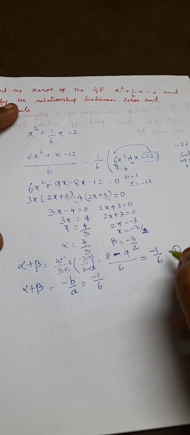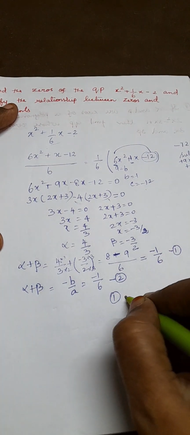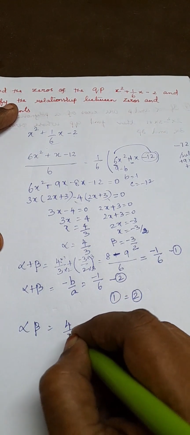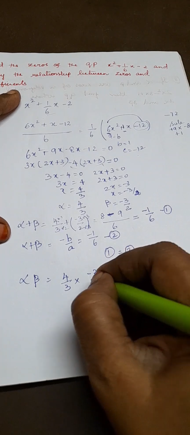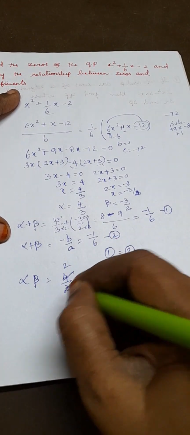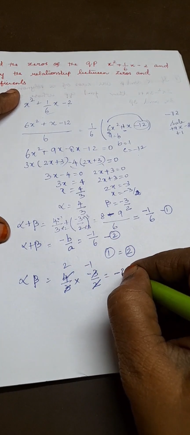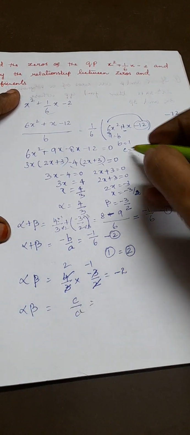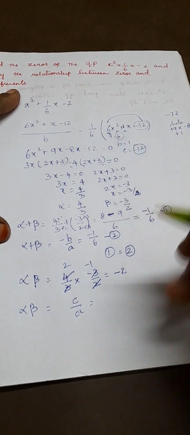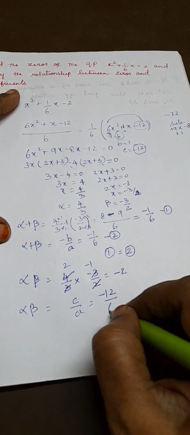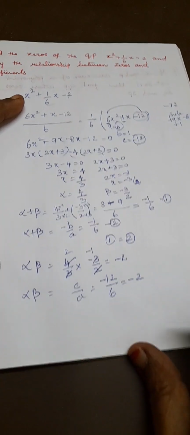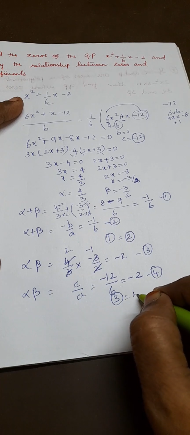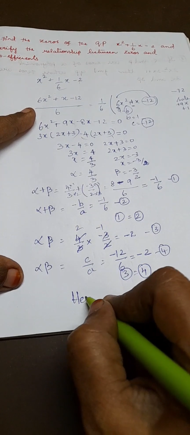Hence this 1 equal to 2, right? Then alpha into beta, 4 by 3 into minus 3 by 2. So 2 2s are and 3 into minus 1, what will I get? Minus 2, right? And alpha beta, you know, you get c by a. What is c here? Minus 12, a is 6. So minus 12 by 6, when you divide, you will get minus 2. So 3 equal to 4. So hence verified.